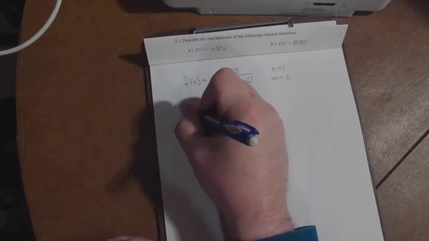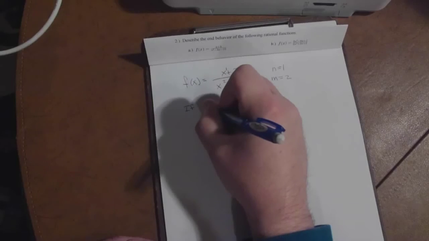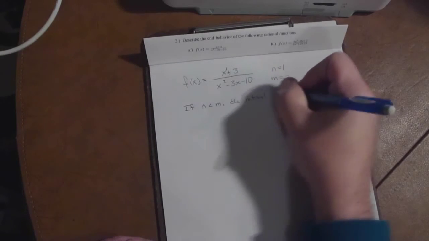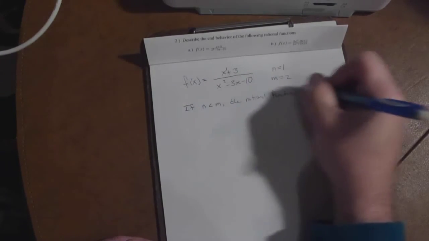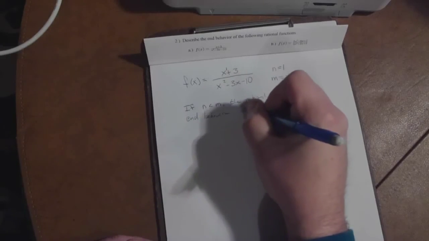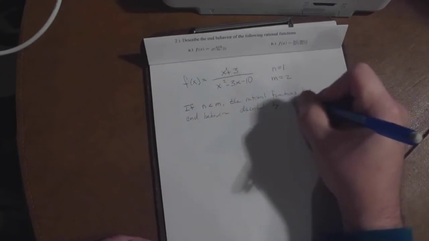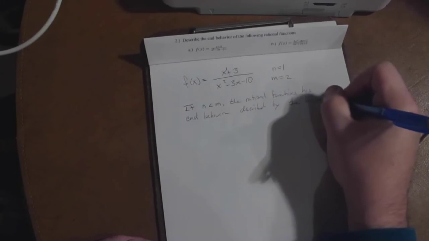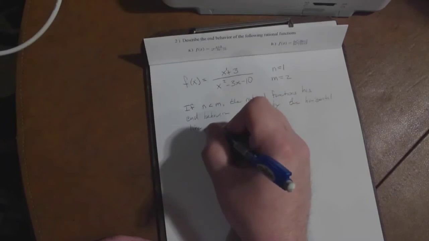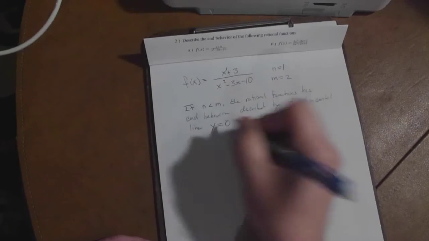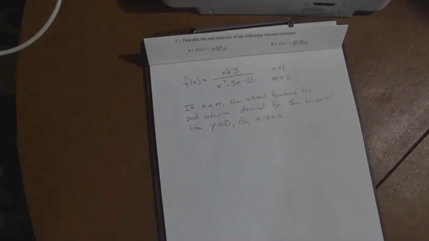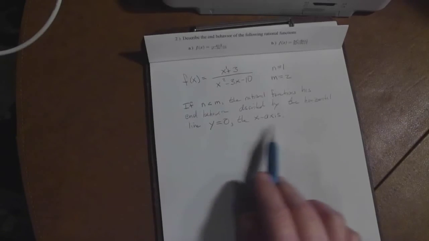And if we're told back in the notes, if n is less than m, the rational function, right, has end behavior described by the horizontal line, that line being the line y equals 0, which is also the x-axis in this case, folks, right? Or in any case when y equals 0 that you are dealing with the x-axis.